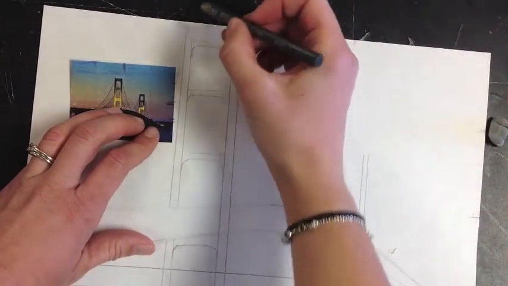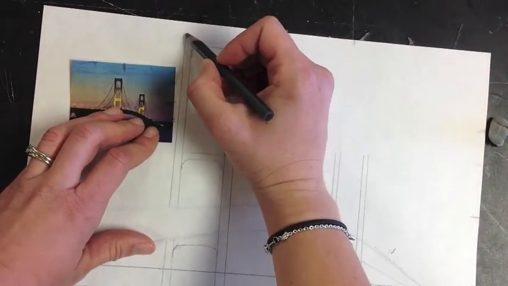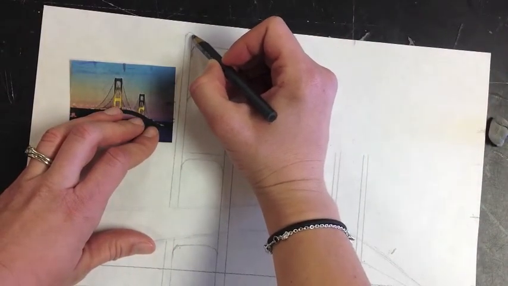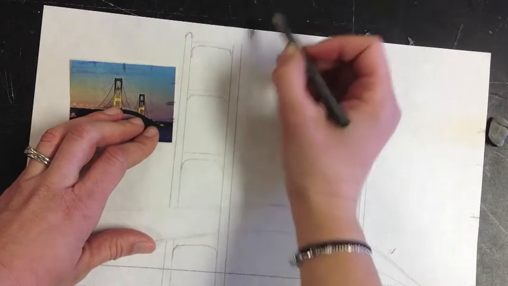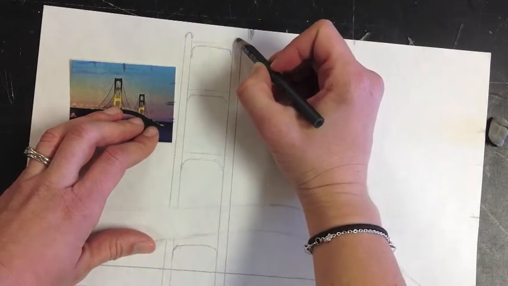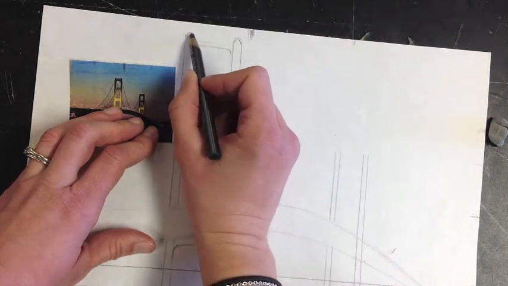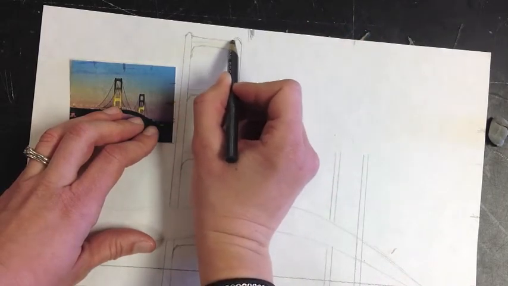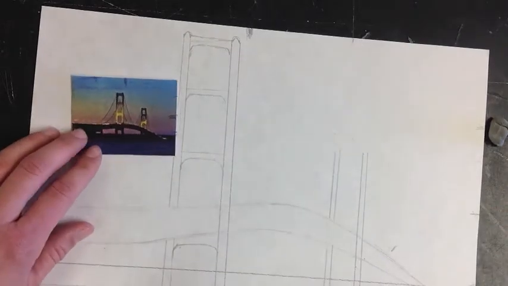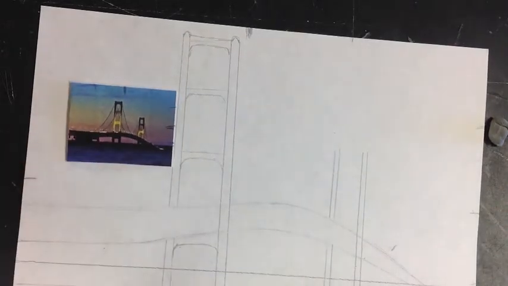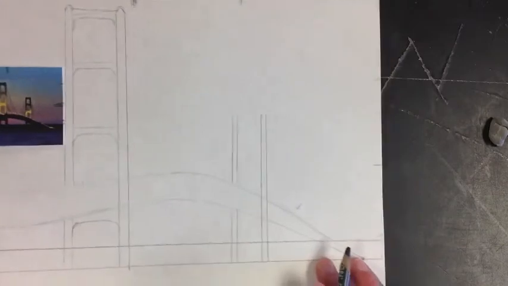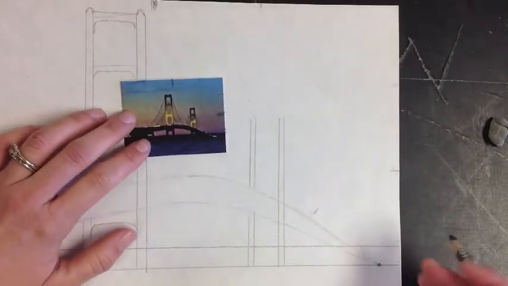And the top kind of comes up in like a little bump. You could make it more triangular if you wanted to. And then there's this part that comes down just a little bit. So that's one pillar. So then I'm going to go ahead and do the other pillar really quick. Scooch this over so we can see it.